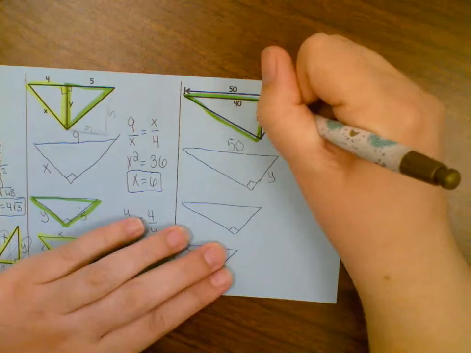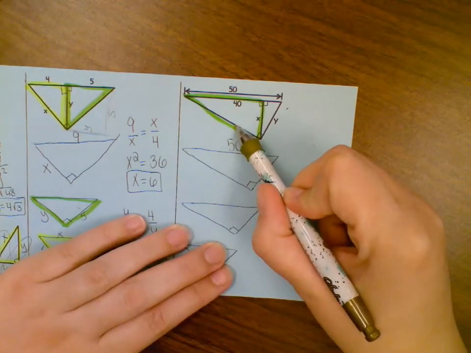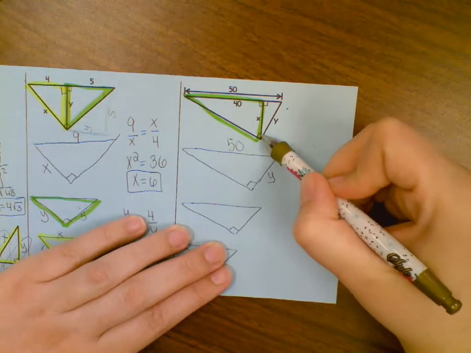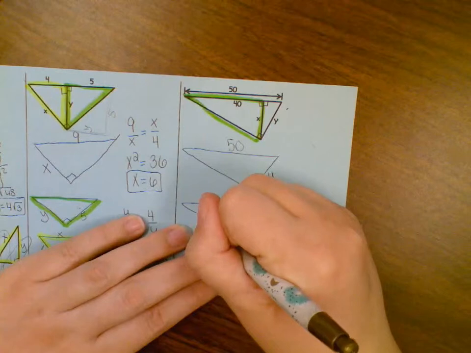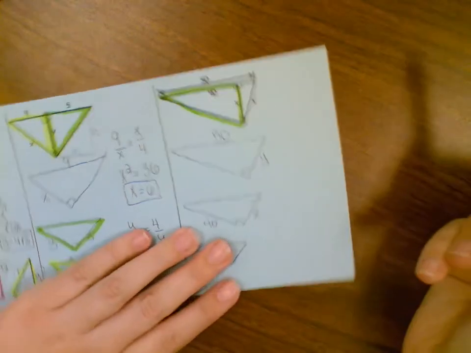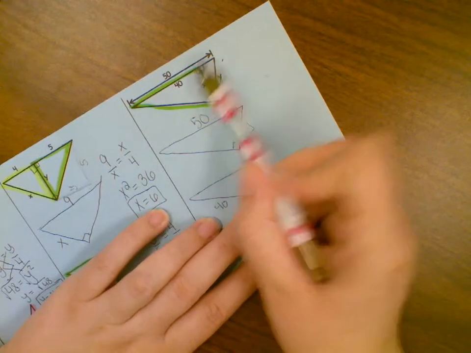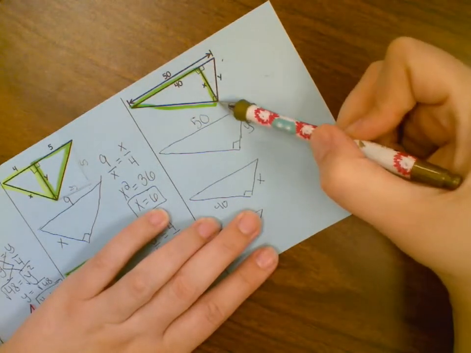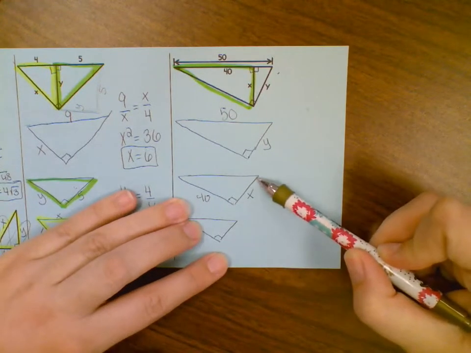Here's our right angle, so we can see that the side across from the right angle is not labeled. The shorter side is labeled x, and the longer side is labeled 40. So if we talk about left and right like I did in the second example, the left side is 40, the right side is x. Left side 40, right side x.